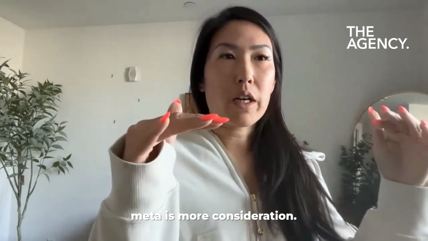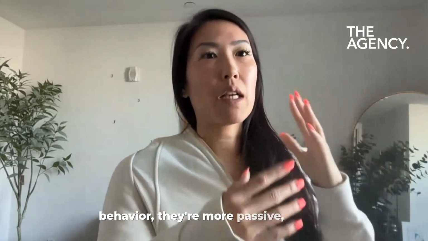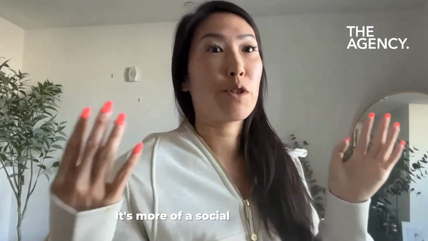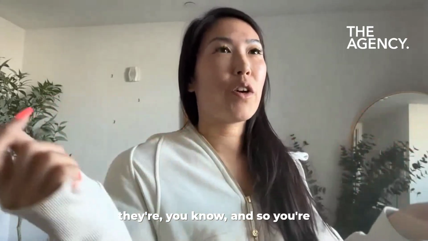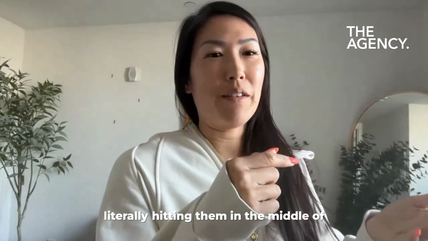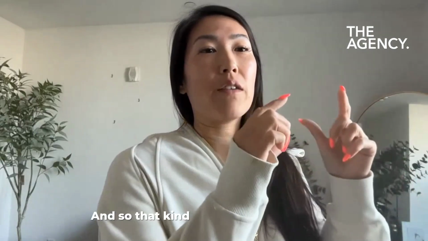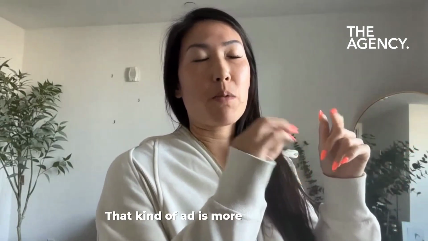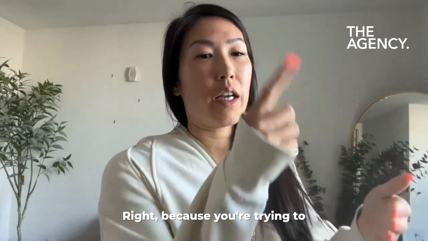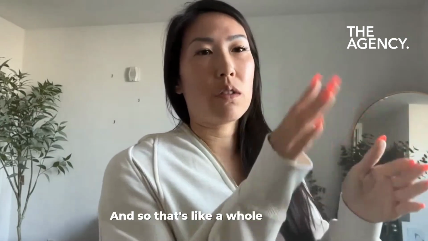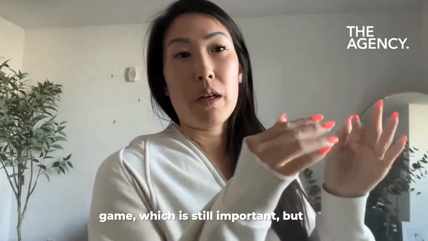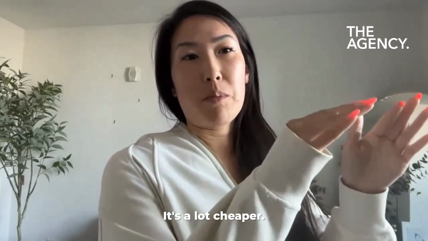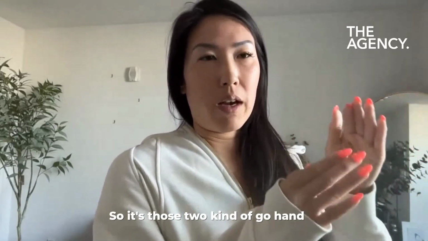Meta is more consideration. If you think about consumer behavior, they're more passive. They're scrolling other content. It's more of a social platform, so you're hitting them in the middle of that activity. That kind of targeting is a completely different ballgame. That kind of ad is more about hooks, because you're trying to interrupt. It's a whole different game, which is still important, and the cost is a lot cheaper. So those two go hand in hand.